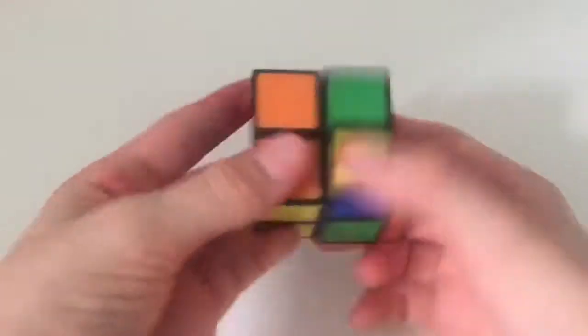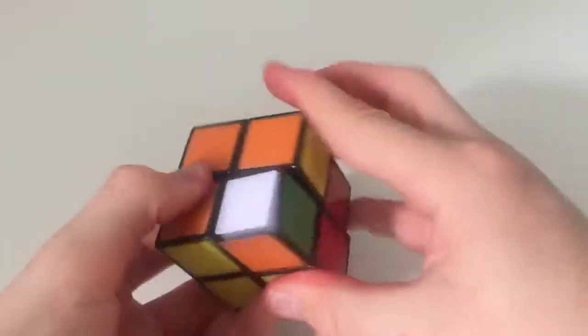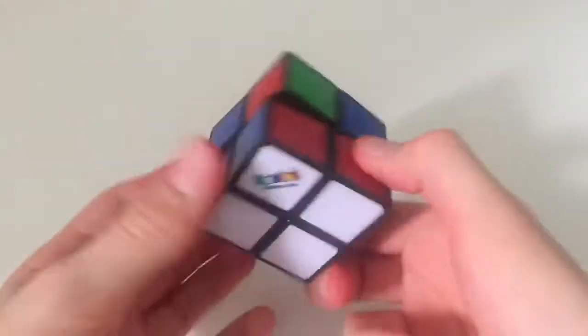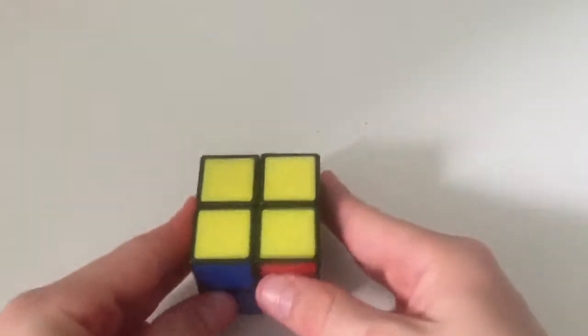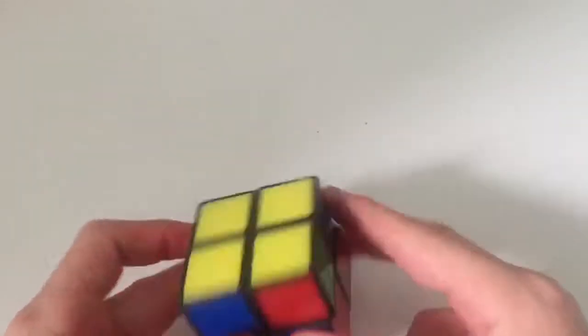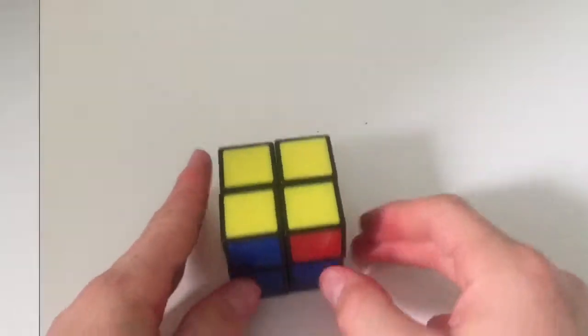And now I'm just going to do it for the last one, so I'll do that now. And there we are, it's gone in. So now let's move on to the last step, which is going to be permuting the last layer.